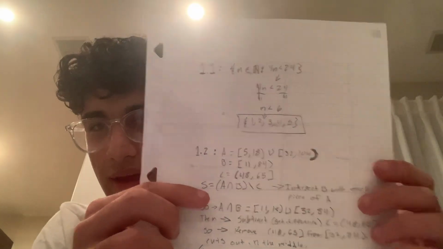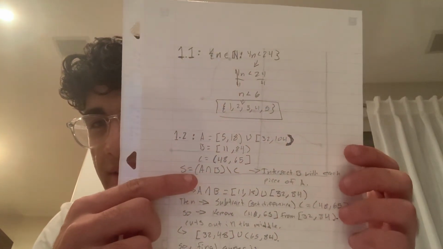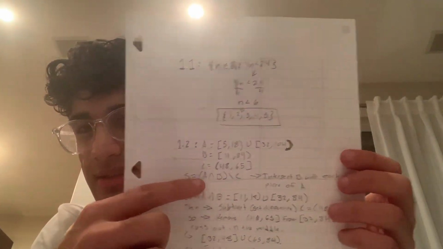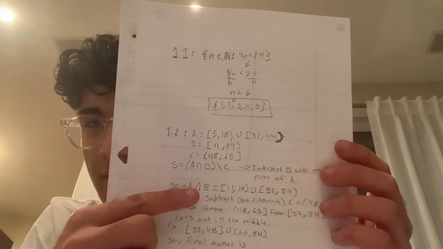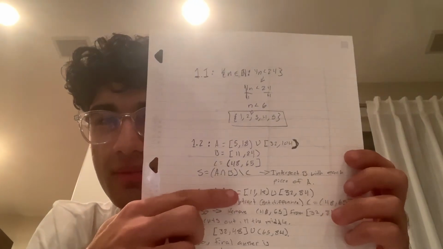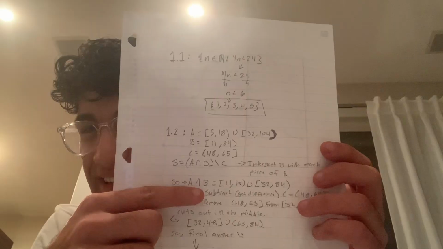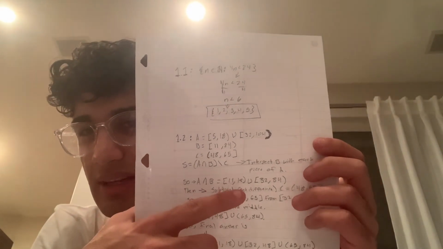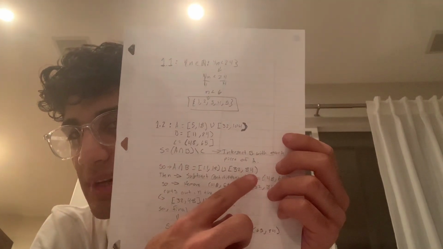For this, it says we have to intersect B with each piece of A, basically, and then set difference it by C. So I started out by just doing A intersecting B. When I intersected A with B, it gave me bracket 11 comma 18, and then parentheses, and then I unioned it with bracket 32 comma 84, and ended it with parentheses to make sure it was open and that we do not include 84.